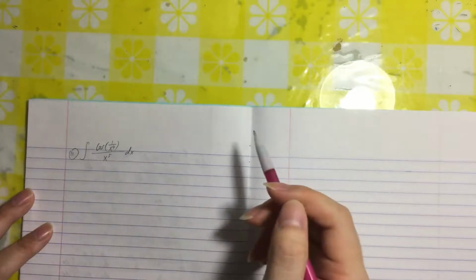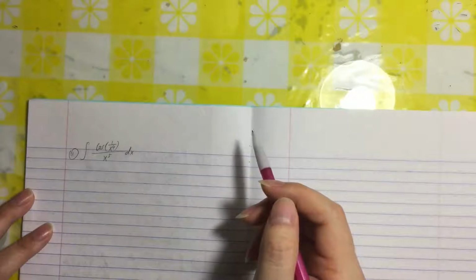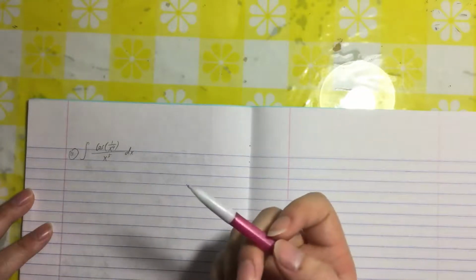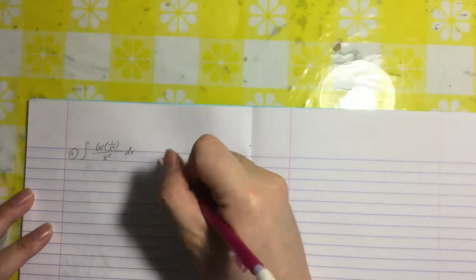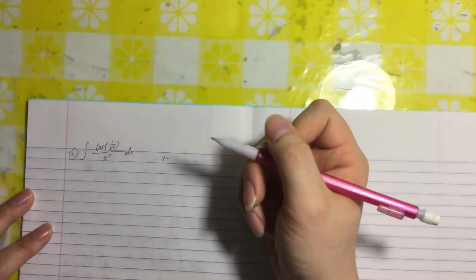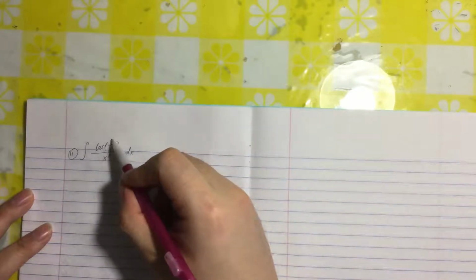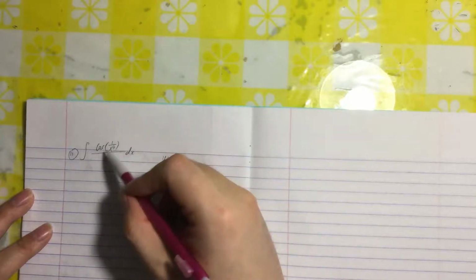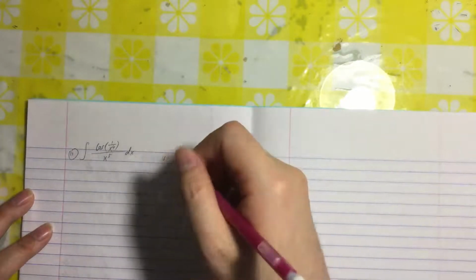Next example, integral of cosine of 1 over x to the power 4 over x to the power 5 times dx. How can we solve this integral? First of all, since we can't find the antiderivative directly, we need to think of u substitution. For u substitution, what should we choose for u? Here we have two choices. 1 over x to the power 4 or x to the power 5. This fraction looks more complicated. Let's try this fraction here.